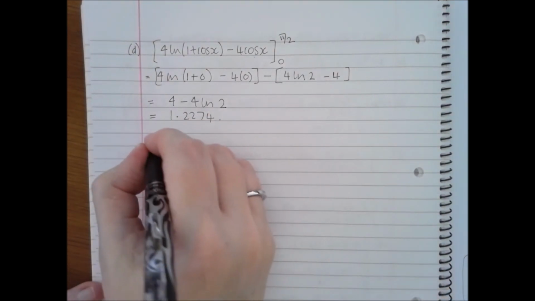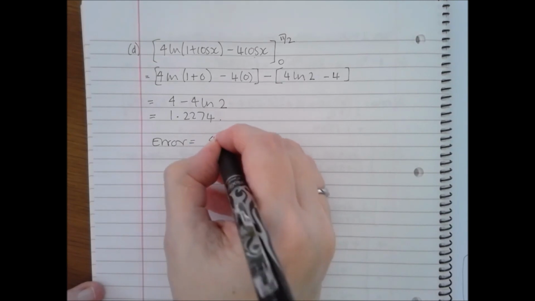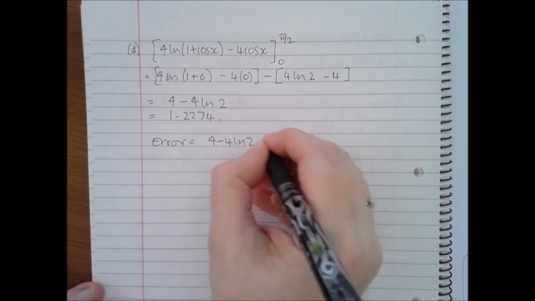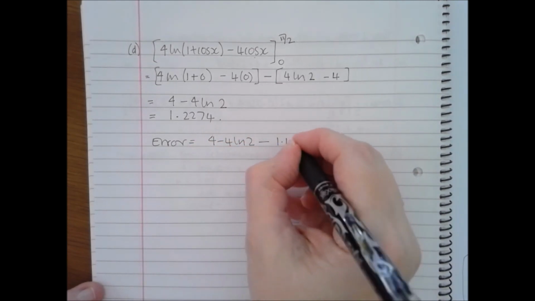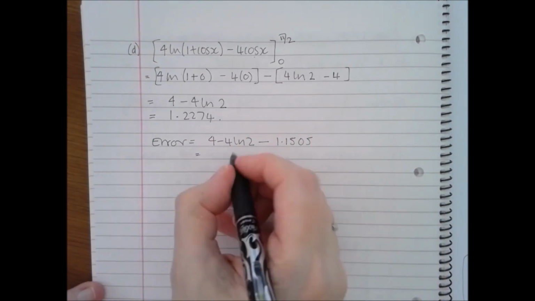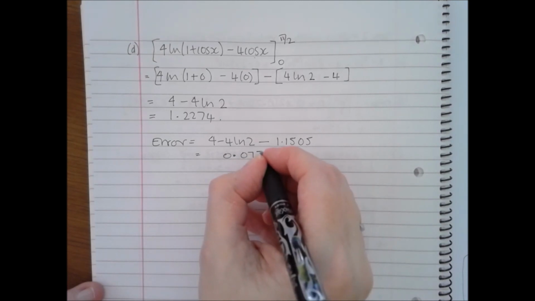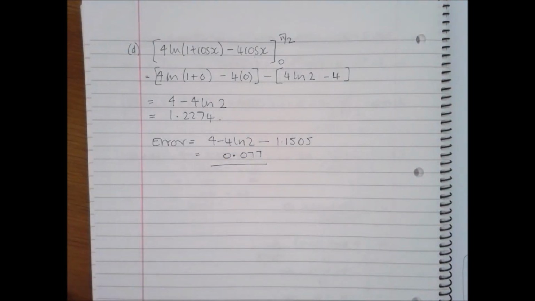So the error then is going to be 4 minus 4 log 2, take away 1.1504. So 0.077 would be your error in your answer.